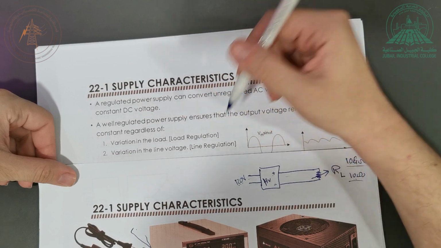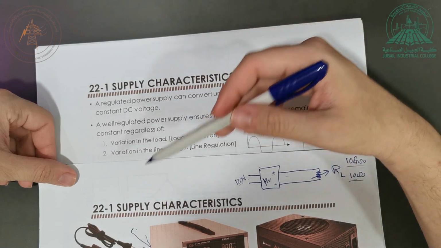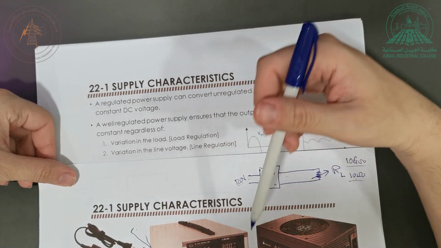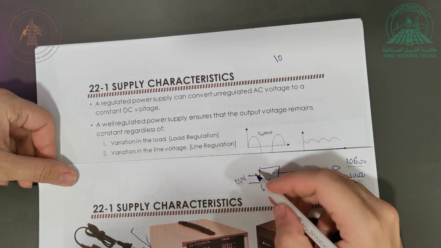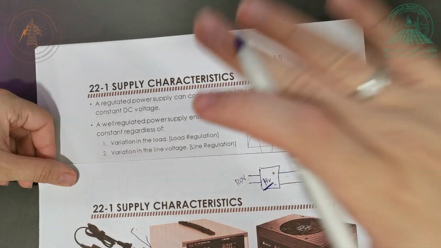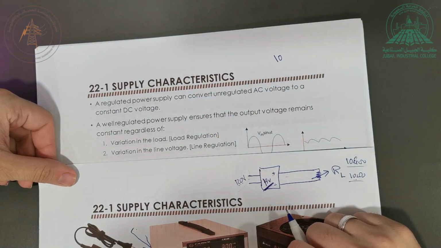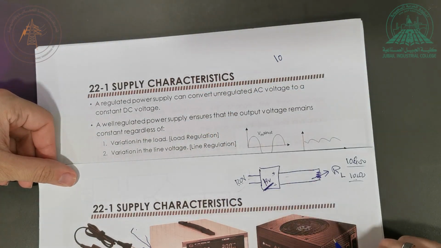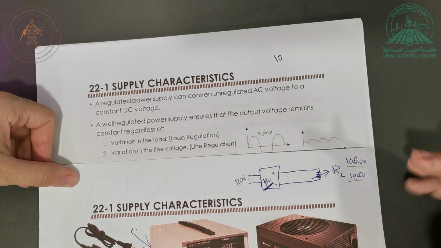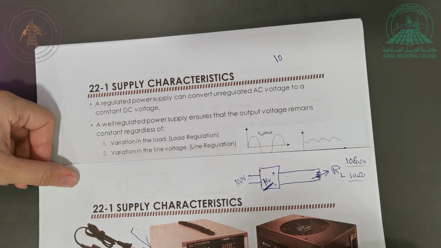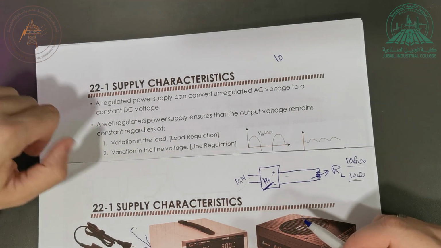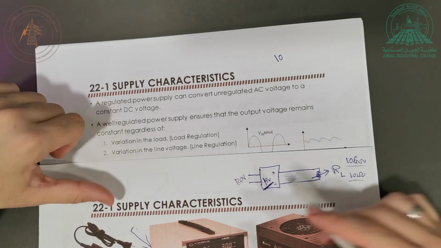So the line regulation is the way that the power supply is going to keep the output voltage, is going to keep this one at 14 when this thing fluctuates, goes up and down. This is one of the sources of issues that you can have here, or one of the regulations that you require in the power supply.